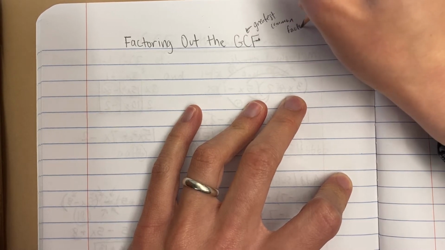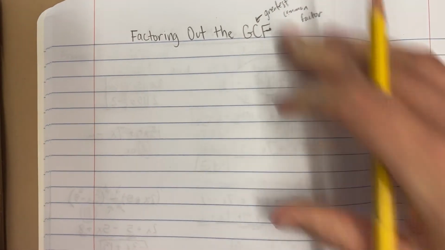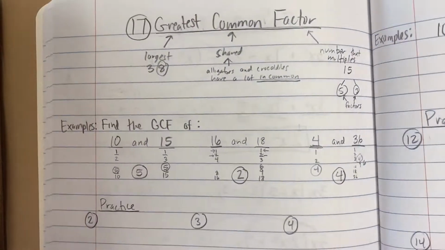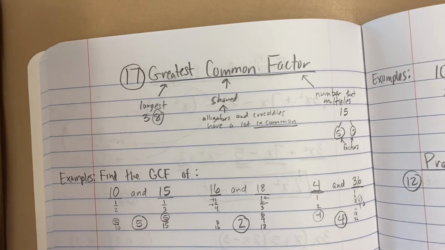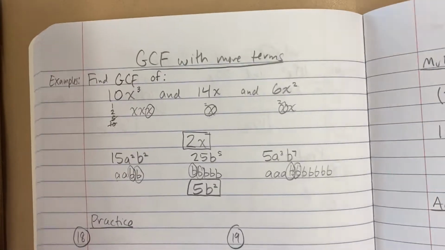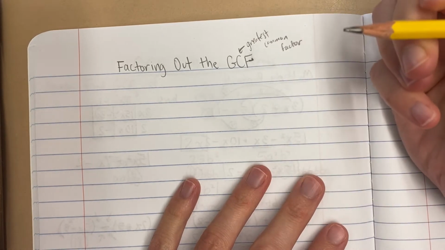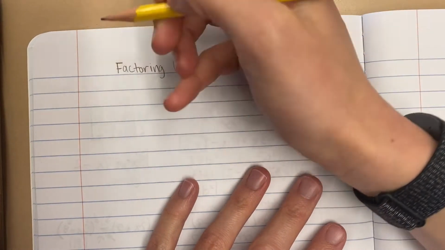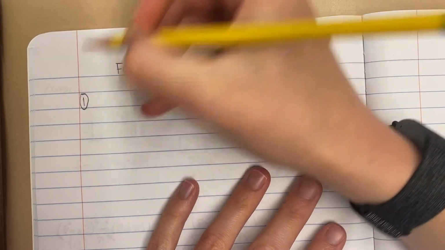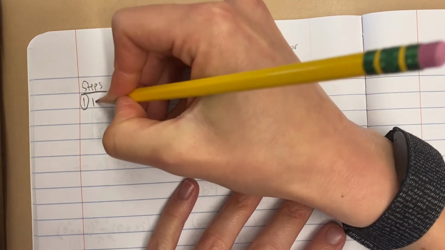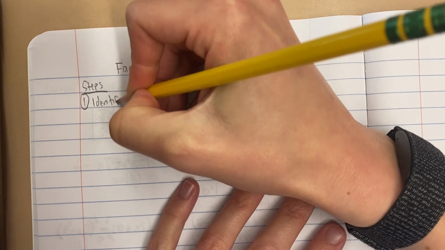Now, we already know how to find the greatest common factor, right? That's what we did from page 54, 55, and 56. We learned how to find the greatest common factor. Now we're going to factor it out. So our first step in doing it is to identify what the GCF is.